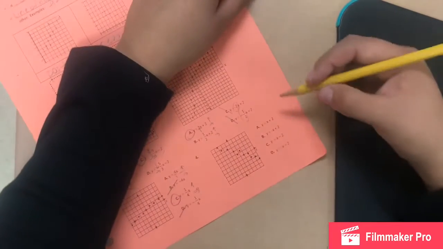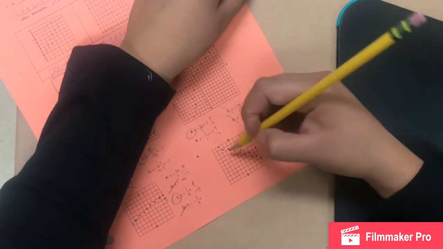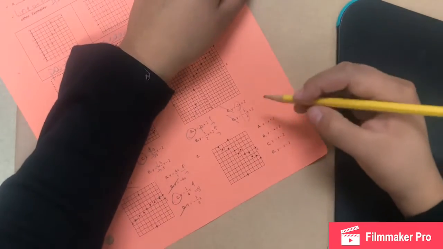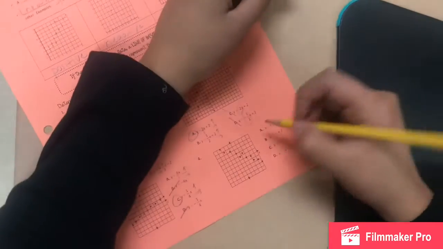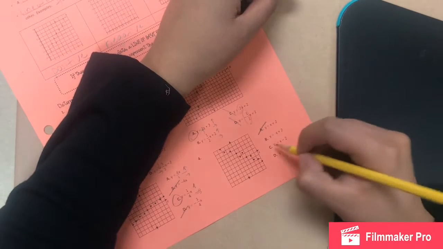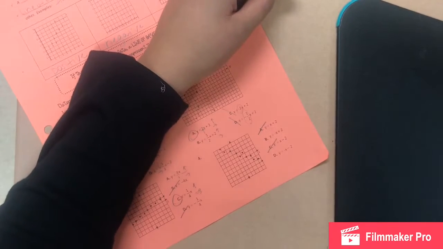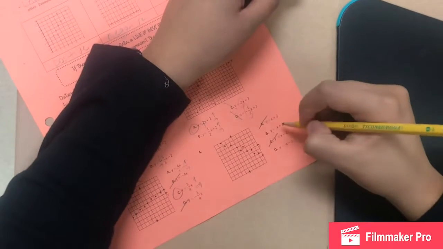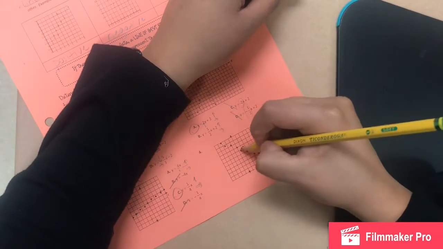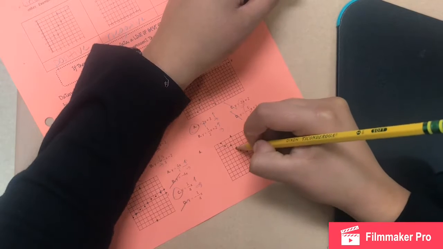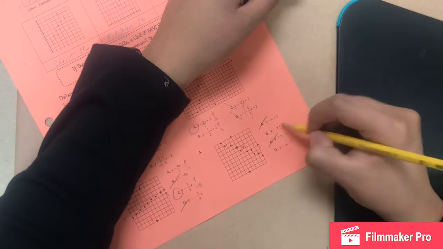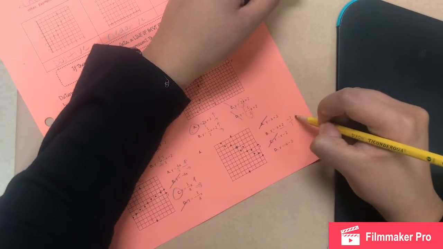Number 4, process of elimination. This one is a negative slope, so I can eliminate the positive slope. So the positive slopes are A and C. Then I want to graph. If I look at letter B, they gave me a y-intercept of positive 2. It's hard to see and they want me to go down 1, right 1.